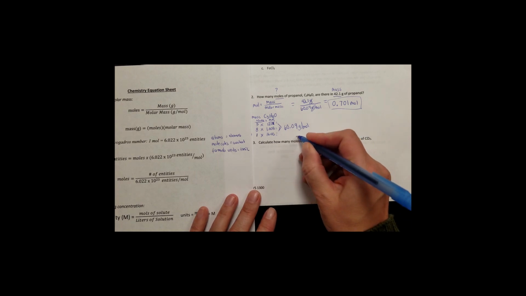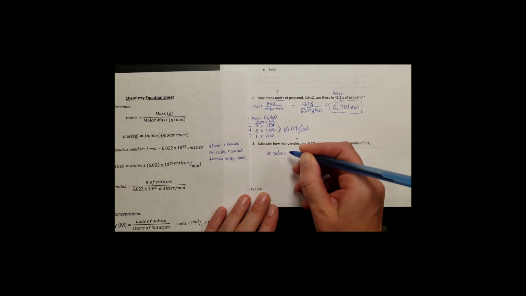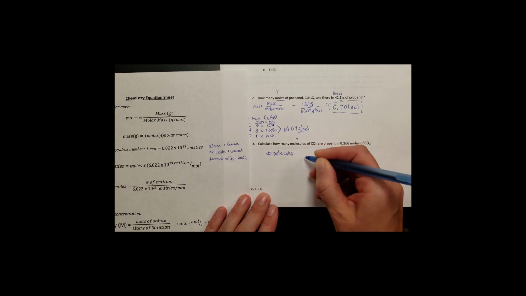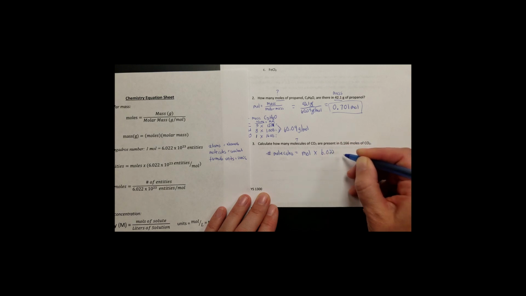So which equation do I want to use? Well, they're asking us to solve for molecules. That's the question mark. So we want to pick the equation where number of molecules in this case is equal to the mole amount multiplied by Avogadro's number.